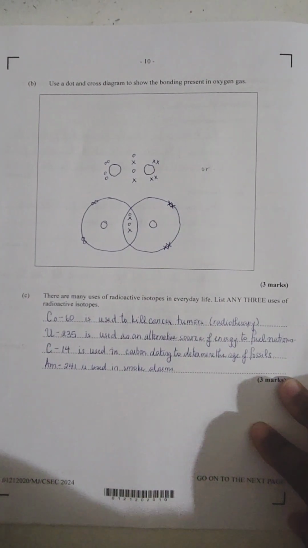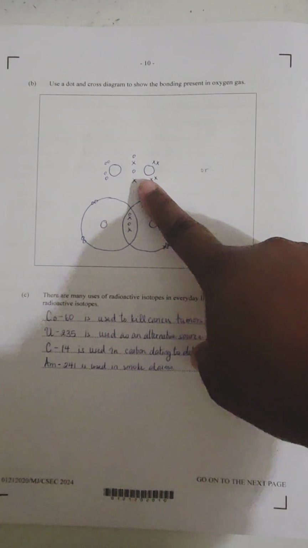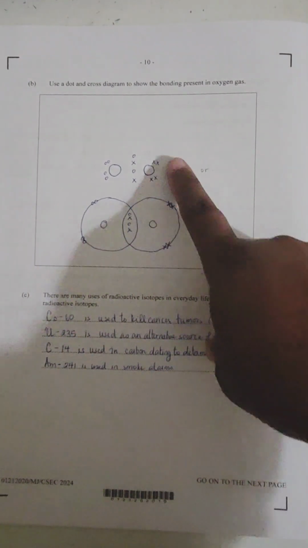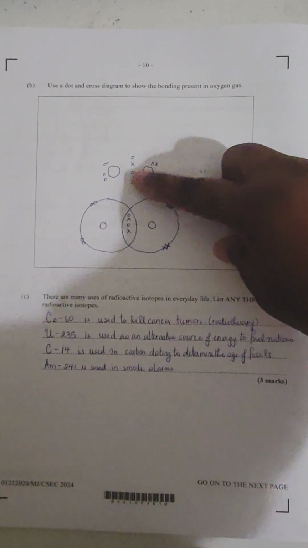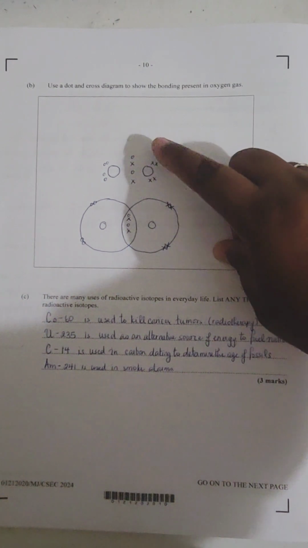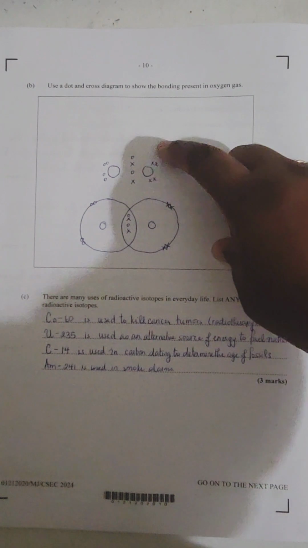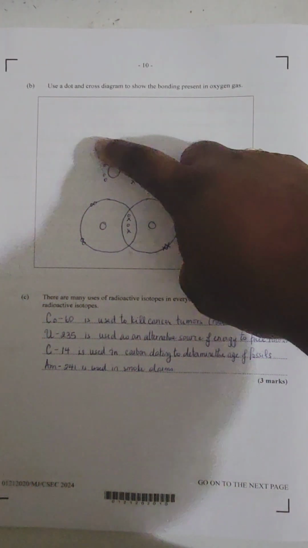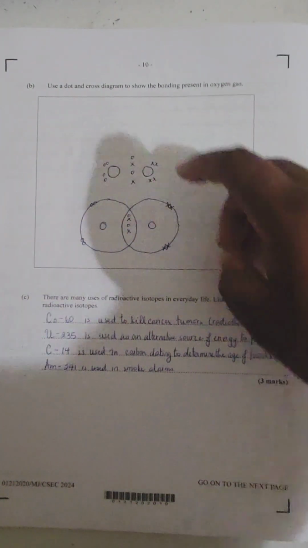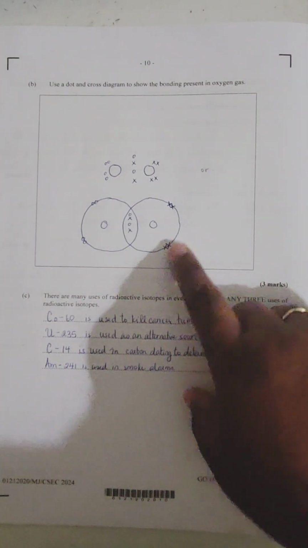Then it says use a dot and cross diagram to show the bonding present in oxygen gas. So I did the Lewis dot structure. You could have done this as well. And I used only the valence electrons. So this shows that you have 2 bonding pairs in here, which means that there's a double bond between the 2 oxygen atoms. And then we have 2 lone pairs on each of the oxygen atoms. So in all you have 4 lone pairs. So you could have done it like this or like this.